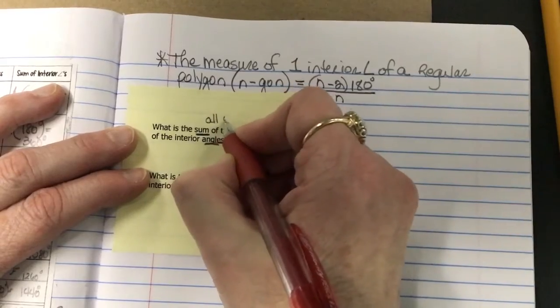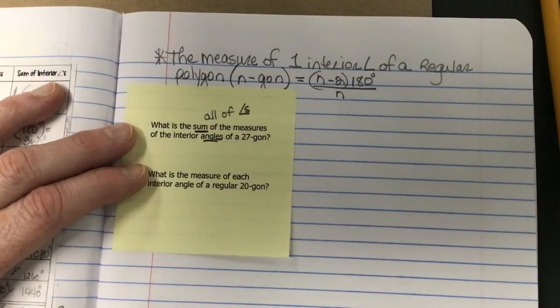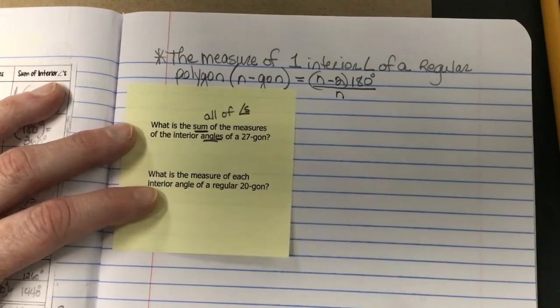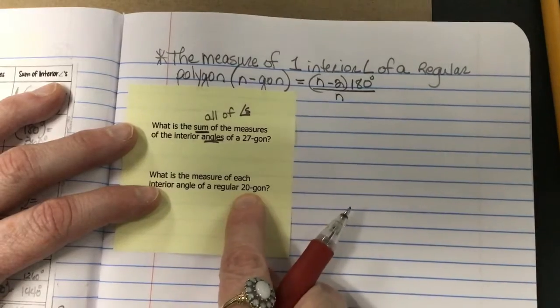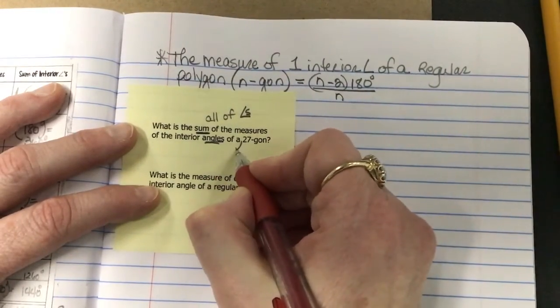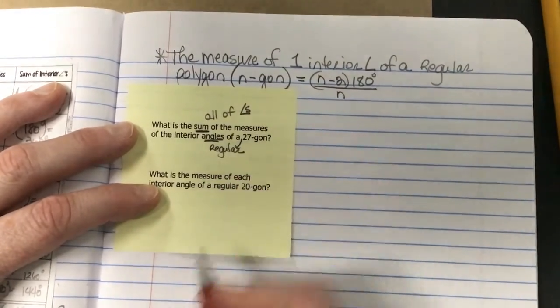All of the angles. We want to know, what are the measures of all of the angles of a 27-gon? Now, we are assuming, and I didn't type that in there, it should say regular 27-gon.